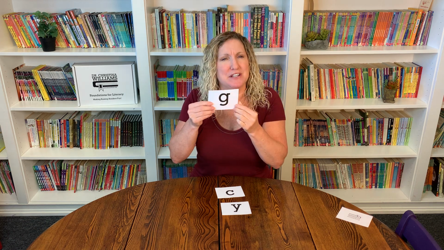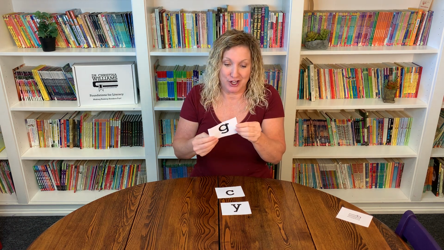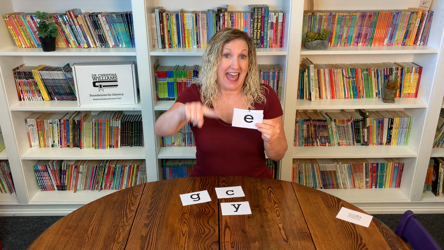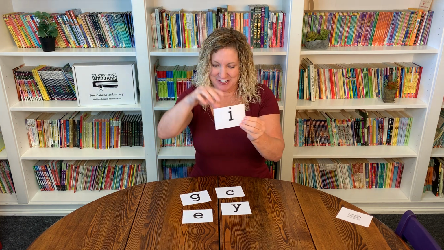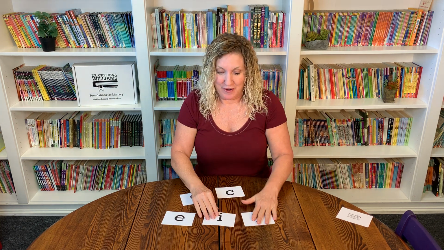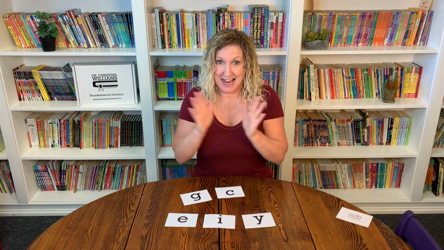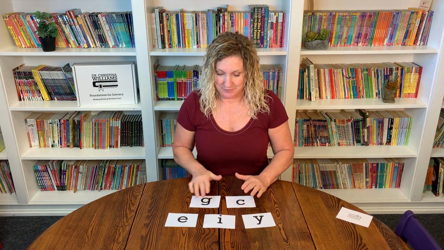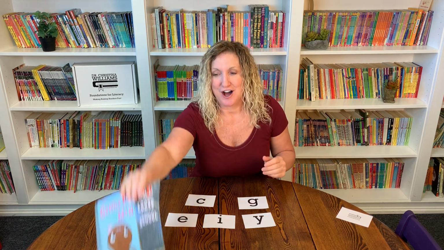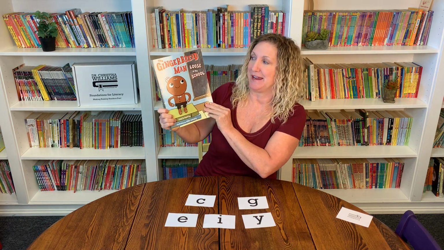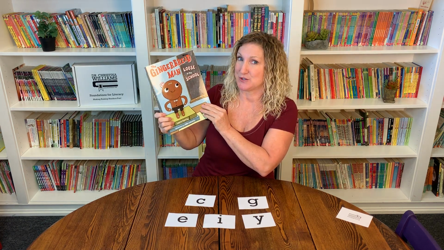All right, what sound do we usually make for this letter? Yeah, a G says G, like go or green. What sound do we make for this letter? Yeah, right. What about this one? Yeah, you've got it. Now, what I want to do is read a book to you, and it's called Gingerbread Man Loose in the School.